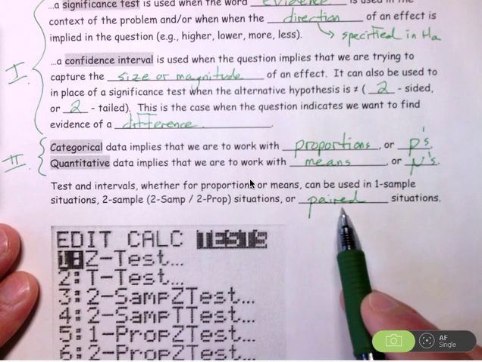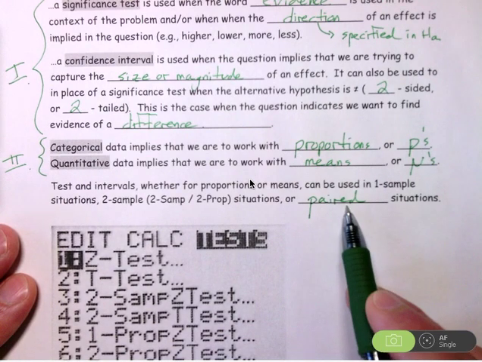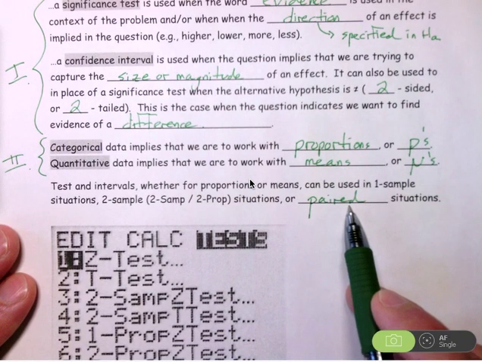So in a paired situation, typically what we have are pairs of observations from the same subjects. And for each pair of observations, we are going to look at the difference between those two observations. So that is not a two sample situation, that is a one sample situation.